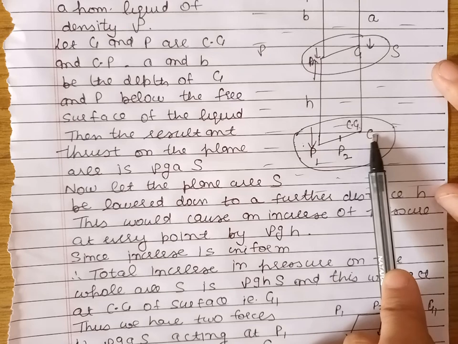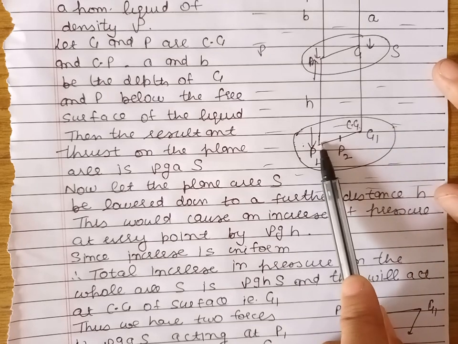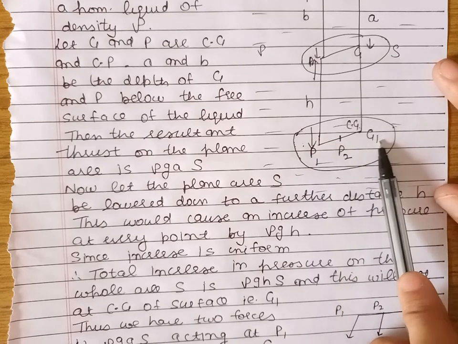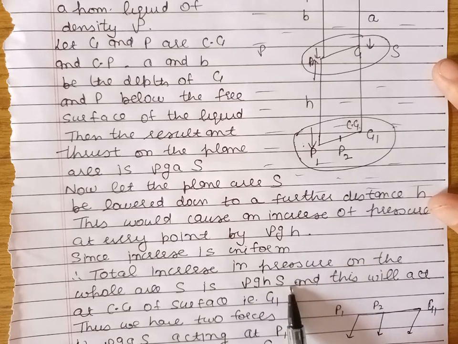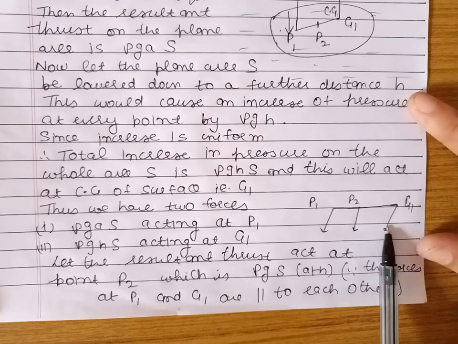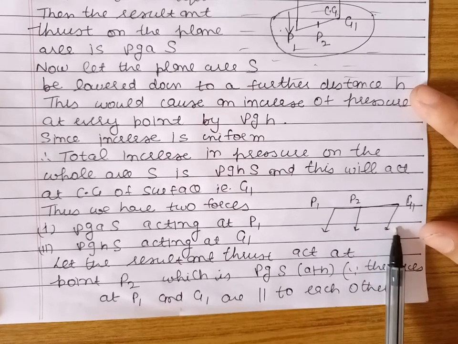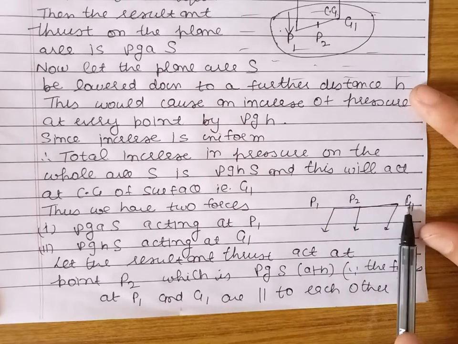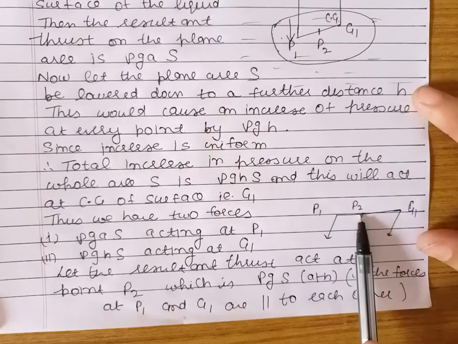Thus we have two forces now. One force acting at this point, which is rho g A S, and one force acting at the point G1, which is rho g h S. Now these two forces are parallel to each other, and these are like parallel forces. So the resultant thrust will act at a point in between these two points, and that point we have denoted by P2.